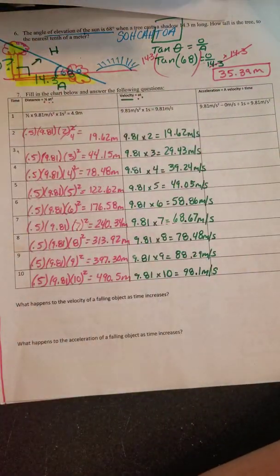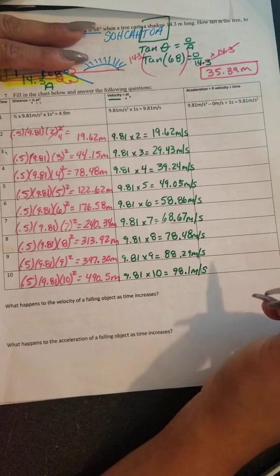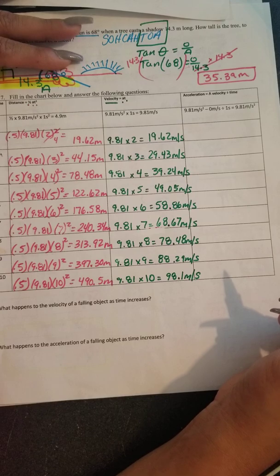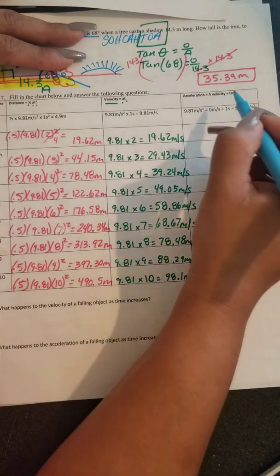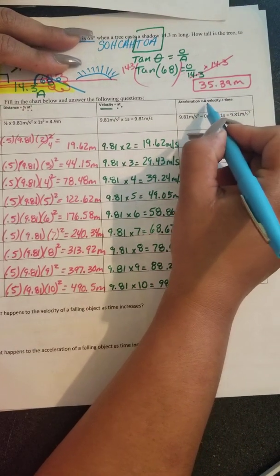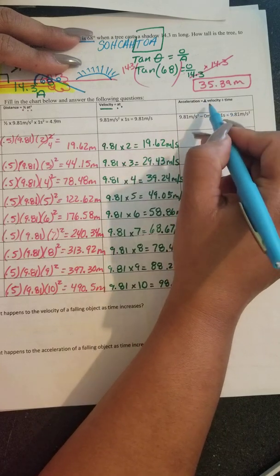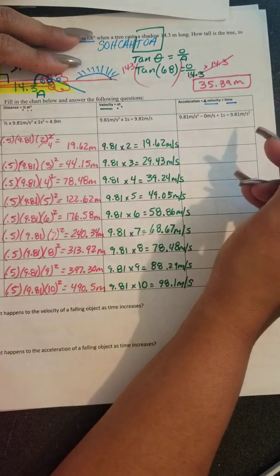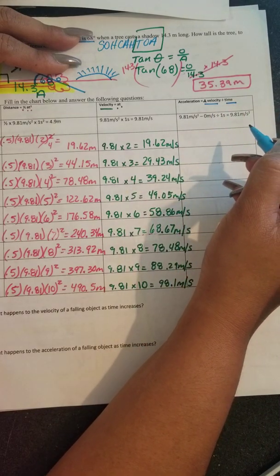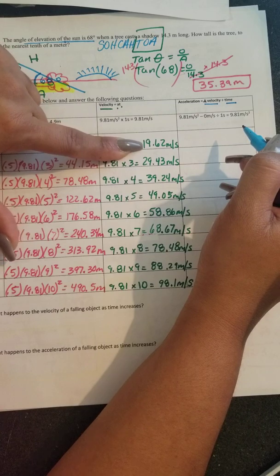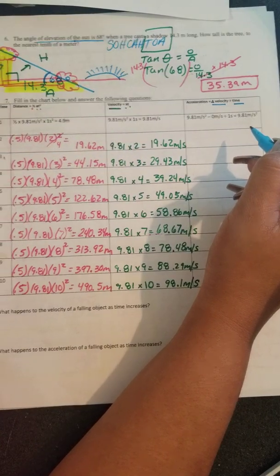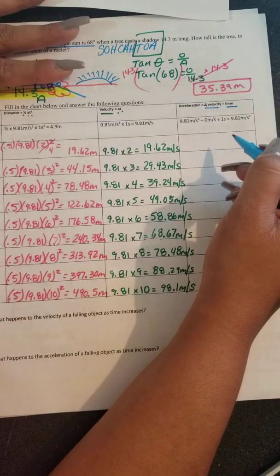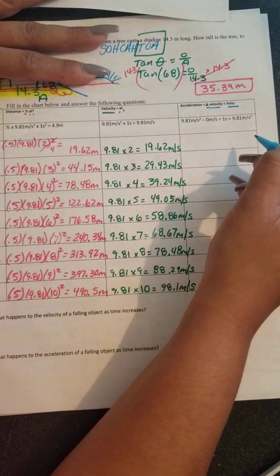And then the last column over here was acceleration. Some of you got lazy and you just wrote a number. Don't do that again. Show me your math. To find acceleration, remember I told everyone verbally, this was delta v, velocity divided by the amount of time, so delta t. So you take this final velocity subtracted from the initial velocity, which is 0, divided by the time, so that way you can get that.